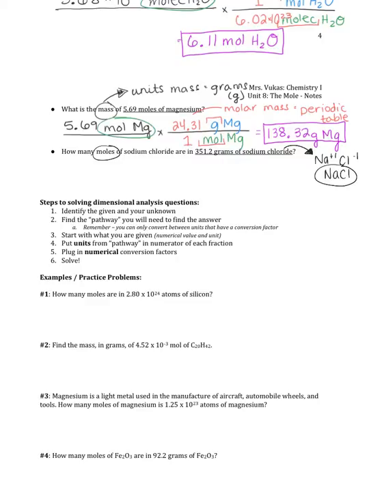Now, I'm sure you guys are sick of me saying these steps. This is going to be the fourth time I've said them. I hope you're sick of me saying them because they're the same over and over. So, step 1, start with what you're given: 351.2 grams of sodium chloride. Step 2 is always going to be to take the units in the substance, whatever they are from what you're given, and bring them down into the next fraction.